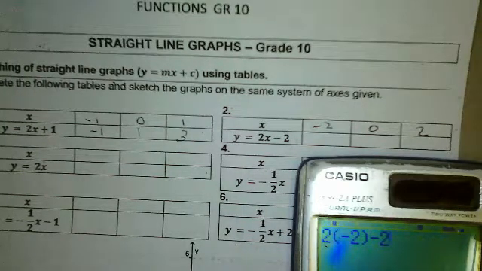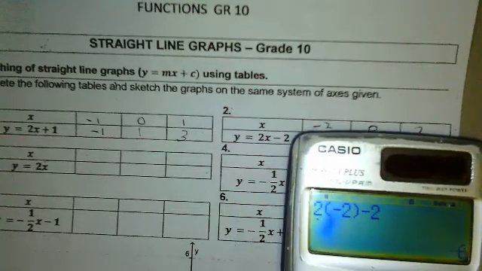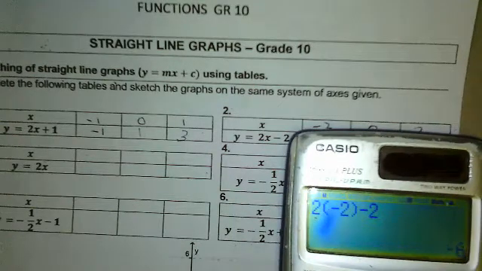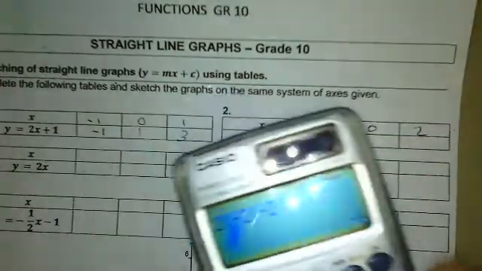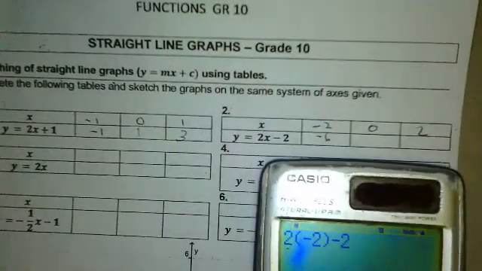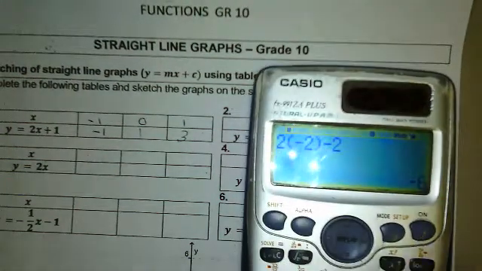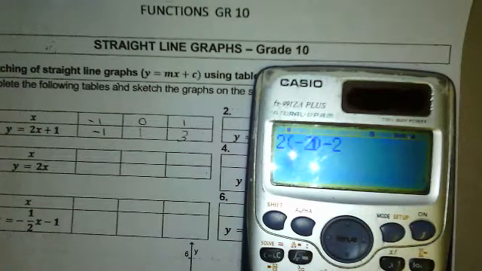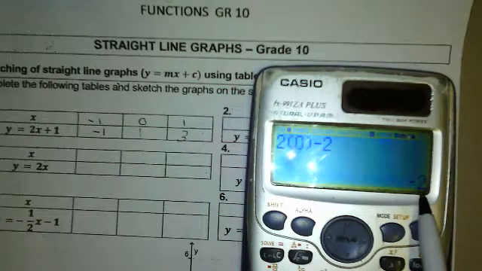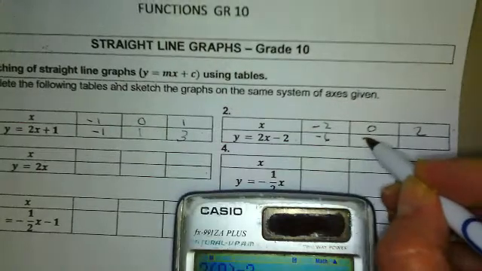And you press equals. That means your y value is now -6. So you write there negative 6. Now instead of re-entering everything, my next value is 0. So you just use your calculator and page back, go back, back, back, and then you delete the negative 2 and substitute the 0. The rest will be the same. Press equal and you get a y value of negative 2. So you substitute negative 2.